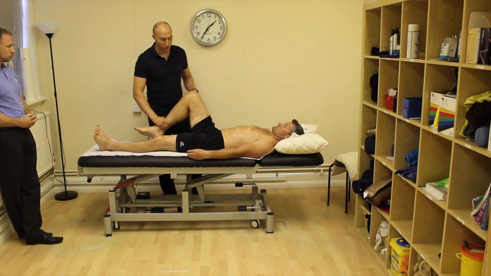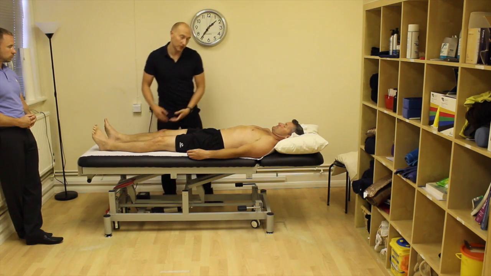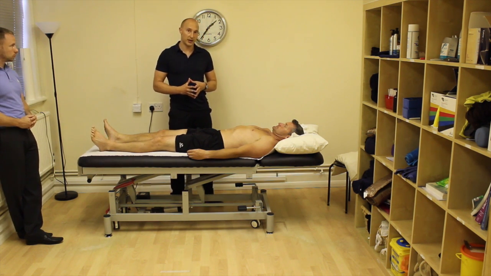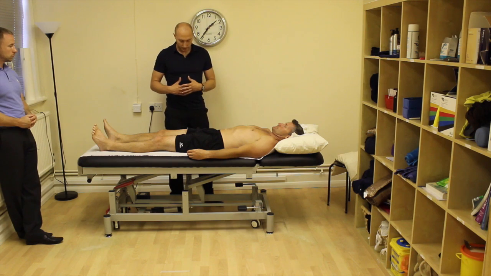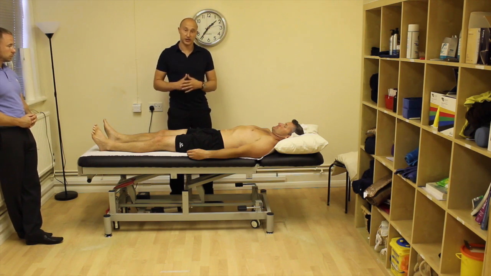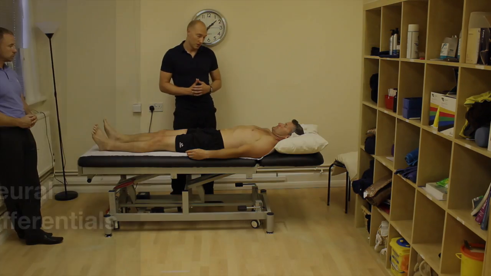So if there's not 3 out of 5 of those 5 tests I just mentioned which are painful, then you can pretty much rule out the SIJ. But again, as Glenn was talking about, it's good to do those hip differentiation tests while you're in this position.